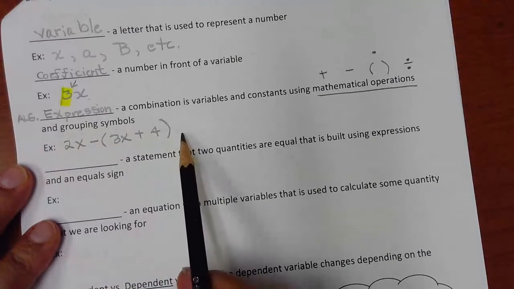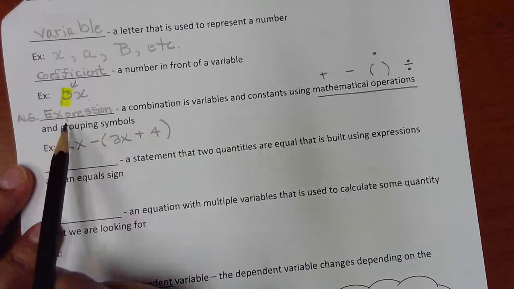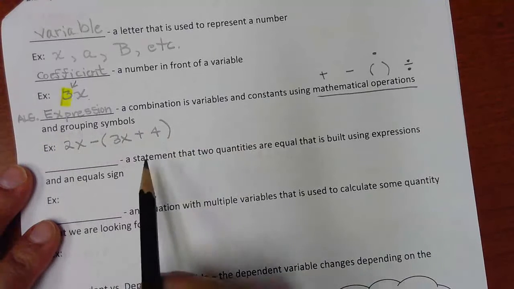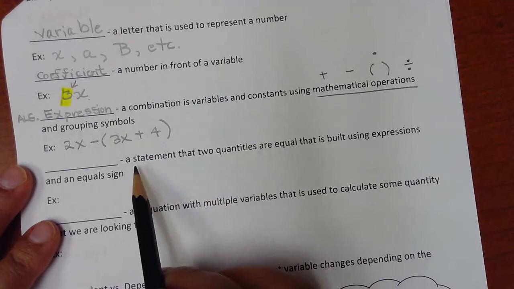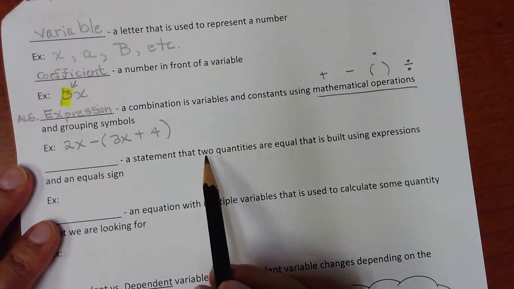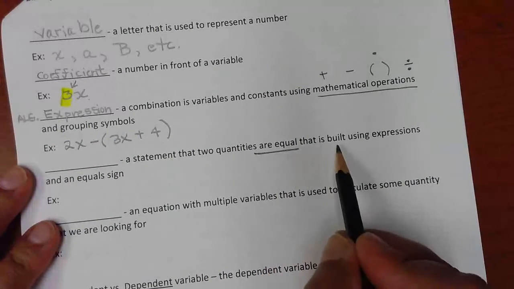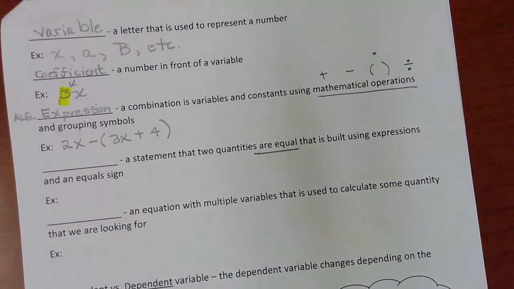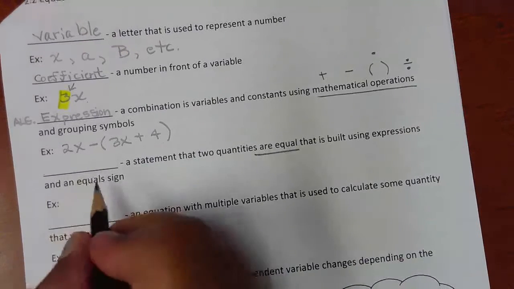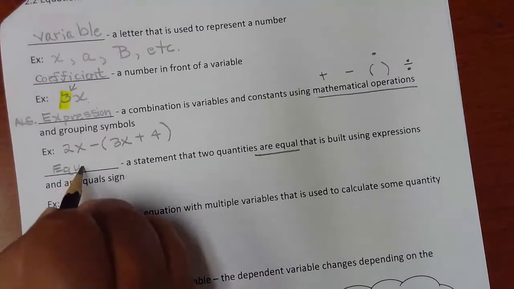The minute that you throw an equal sign and there are things on the other side, it goes from being called an expression to an equation. So two expressions that are equal, here they define it as a statement that two quantities are equal, built using expressions and equals. So we're defining the word equation.